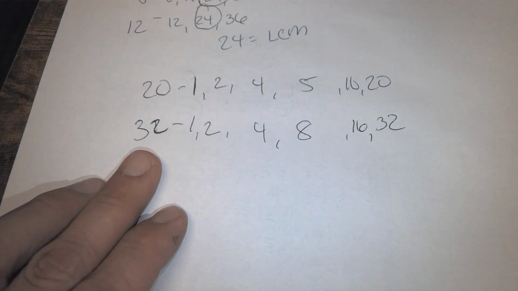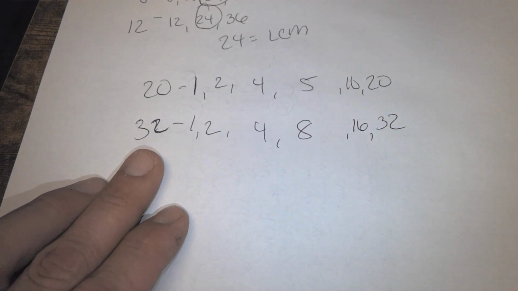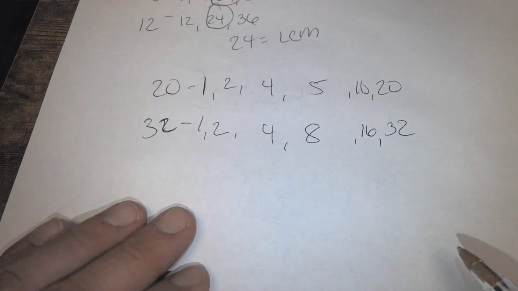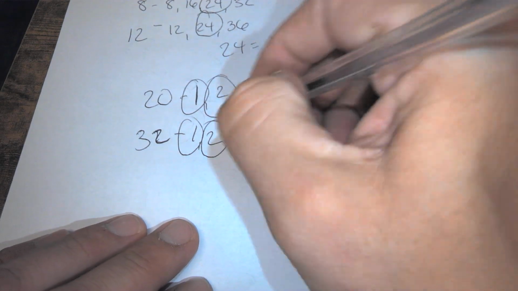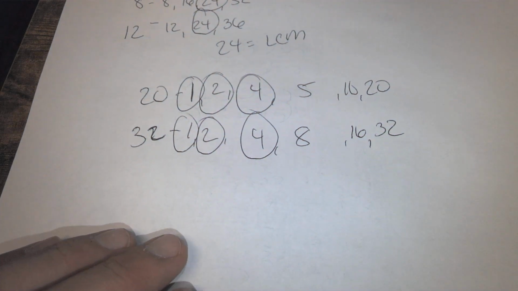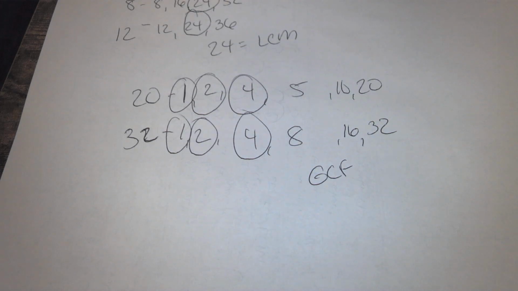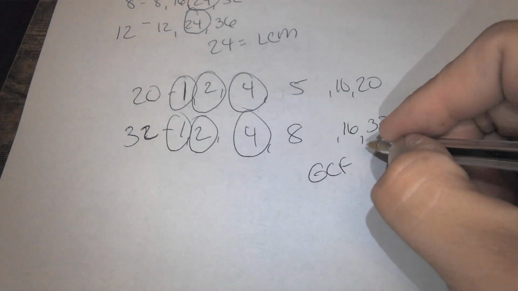Does 5? 6? Nope. 7? Nope. Back at 8, so we're done. So now we go through and circle all the ones they have in common. 1, 2, 4, and that's it. So the GCF would be what? 4.